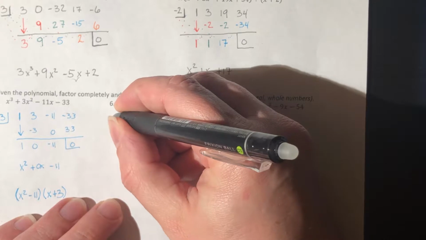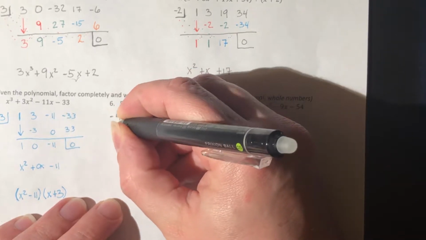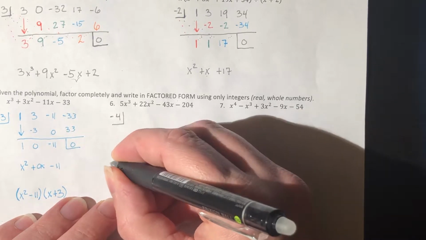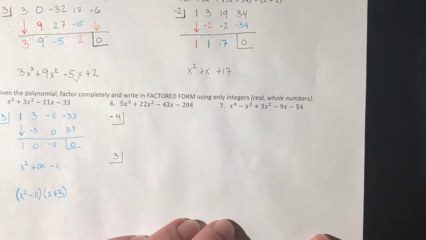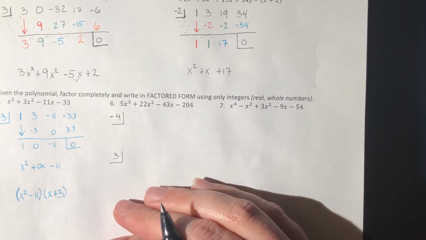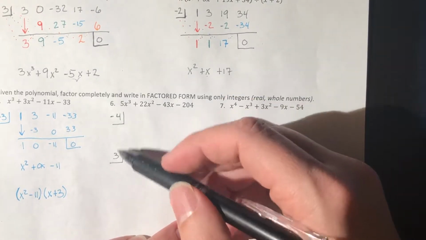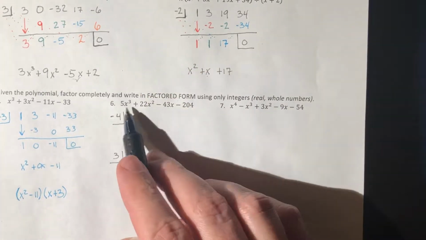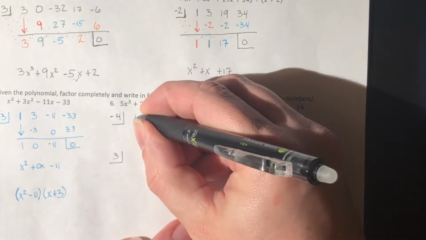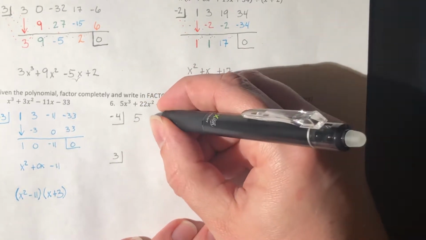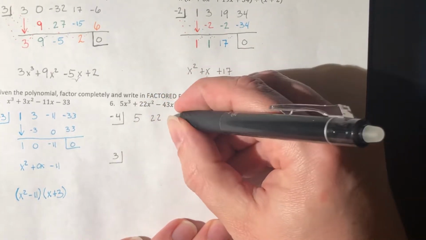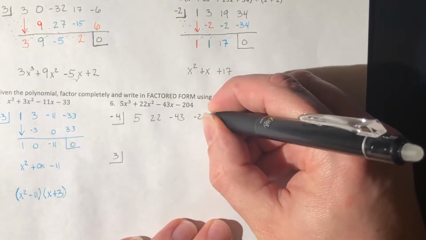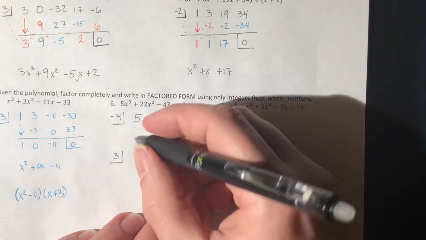So I had a 0 at -4 and also at 3. Now it doesn't matter the order you do these in. You could do the 3 first and the -4 second. It really doesn't matter. So you need to put your coefficients out. So I have 5, 22, -43, -204.